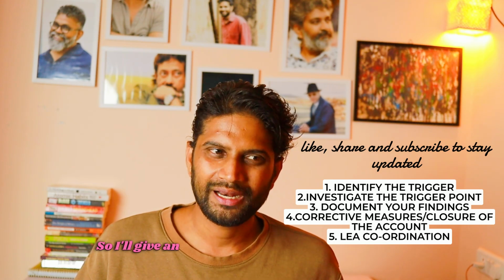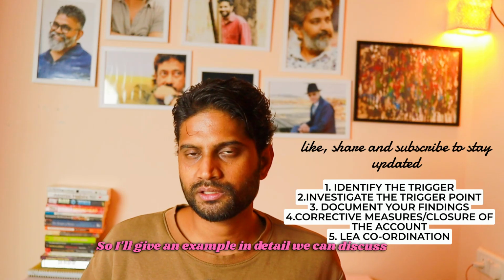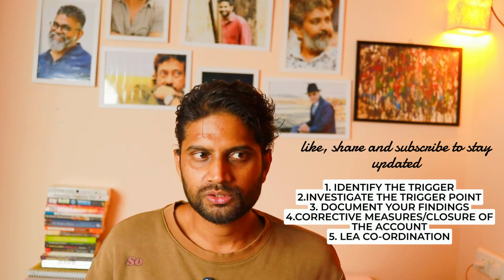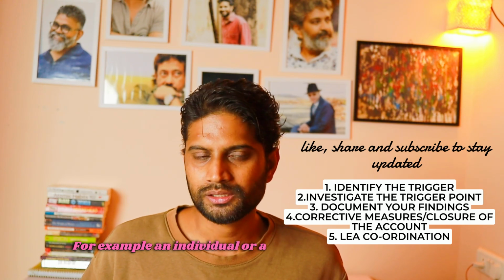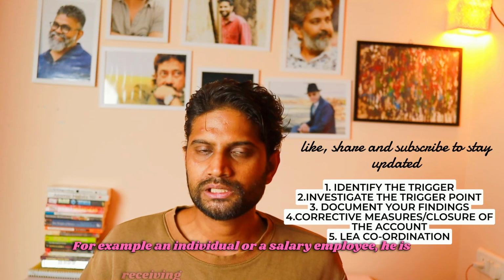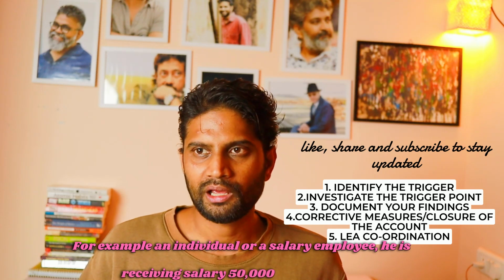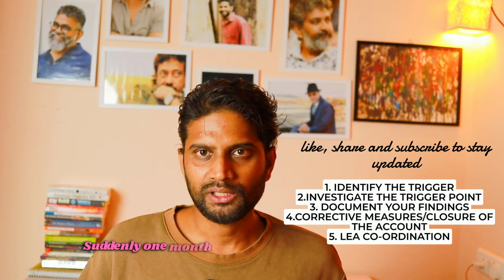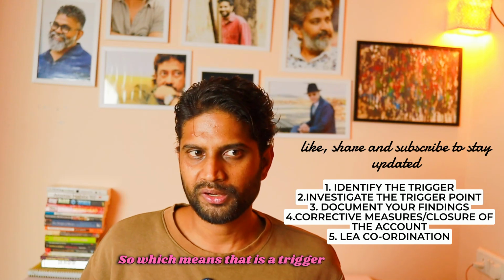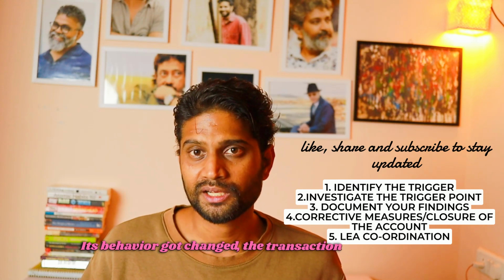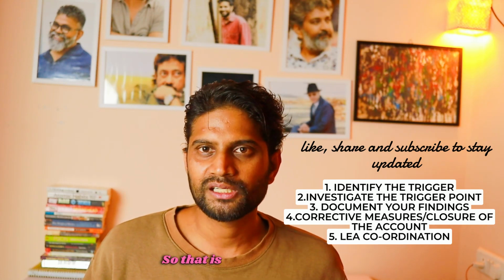I'll give an example; in detail we can discuss again step by step. First, identify the trigger. For example, a salaried employee is receiving a salary of 50,000 every month. Suddenly one month he receives a salary of 2 lakhs. That is a trigger point. The transaction behavior got changed, so that is a trigger point.